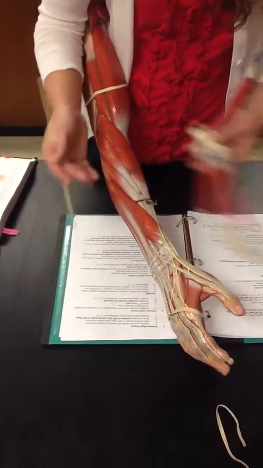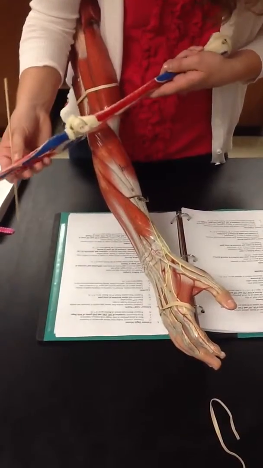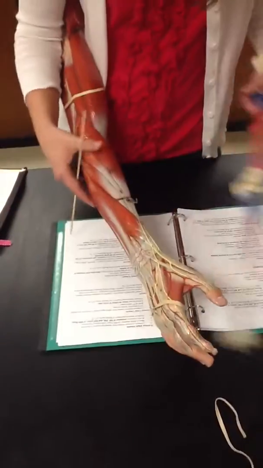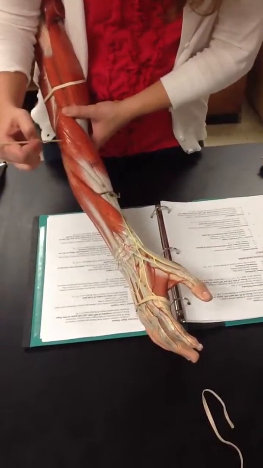And its function is flexion of the elbow joint with the forearm in neutral position. Then we have the Extensor Carpi Radialis Longus right here.